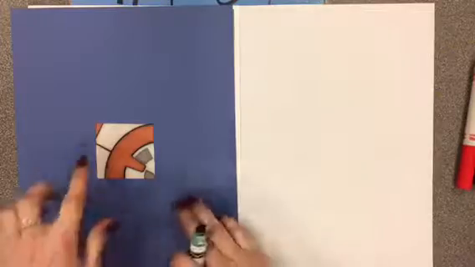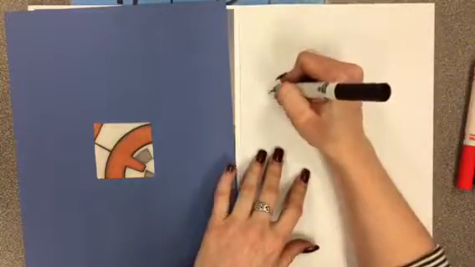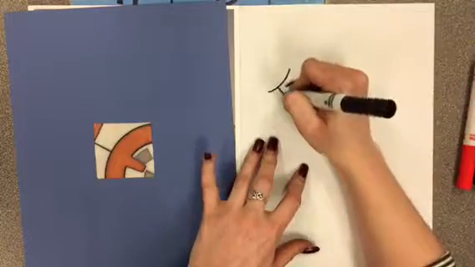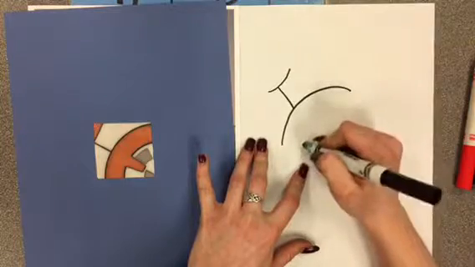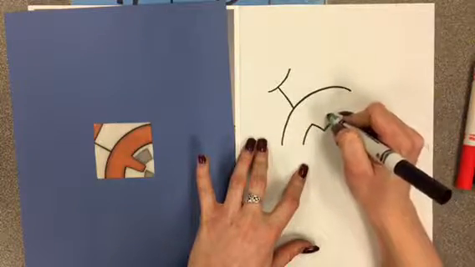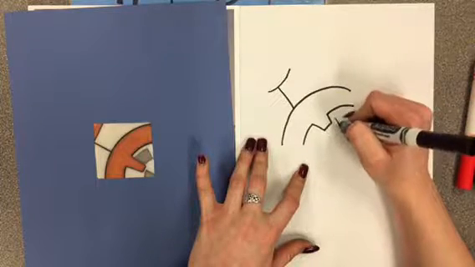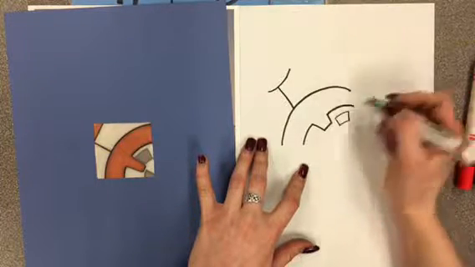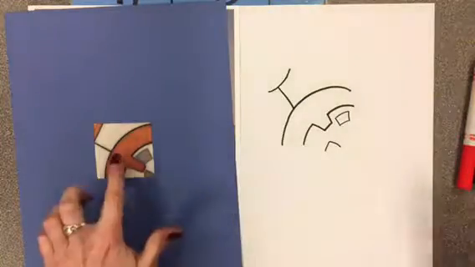I'm going to start with my black marker because I see some black outlines here. I'm going to start by trying to sketch out those black lines that I see. There's a big curve like this, a small curve, and then I think there's two gray boxes right here and right there. So I'm going to stop now. I've done all the black lines.